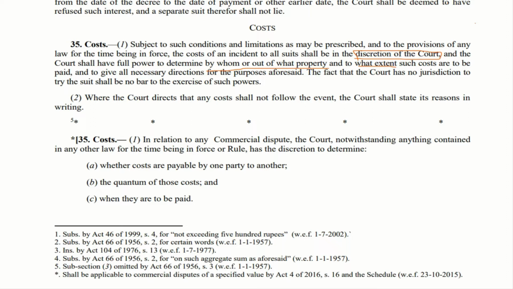So there are three things in this. The first one is who should pay, out of what he should pay, and to what extent he has to pay. Whom, what, and extent. These three are very important things. And to determine all these three things, the court should give a direction.